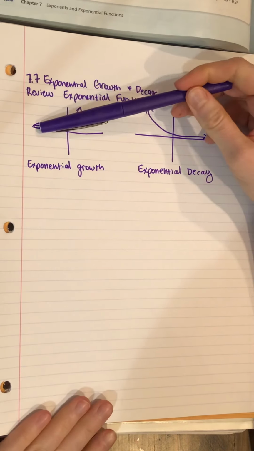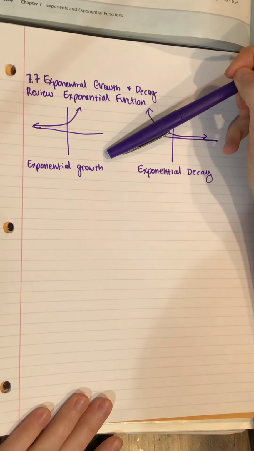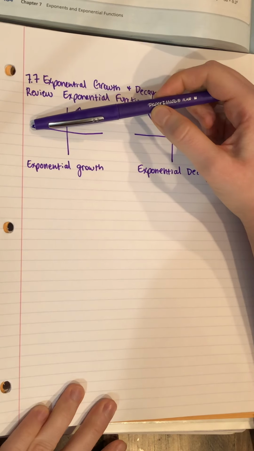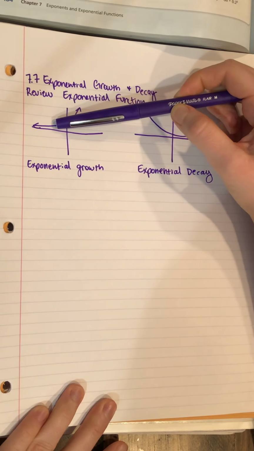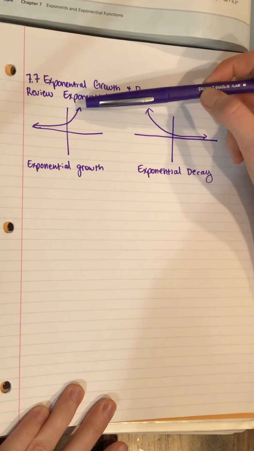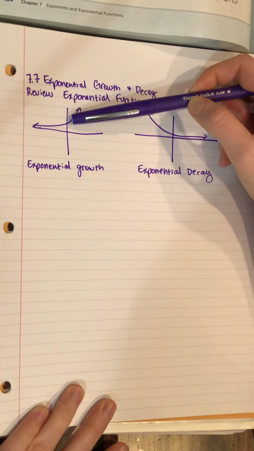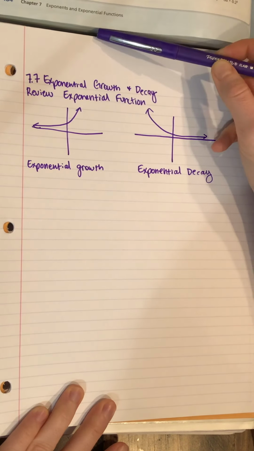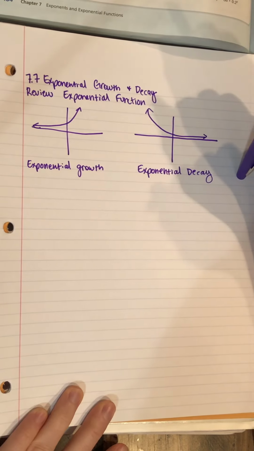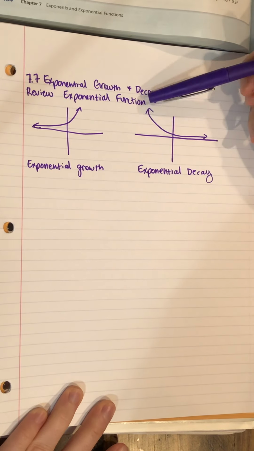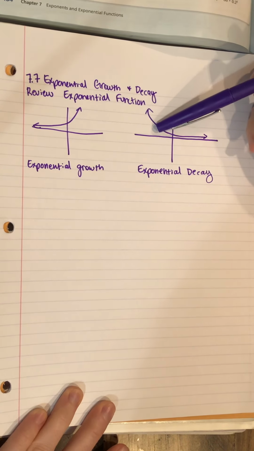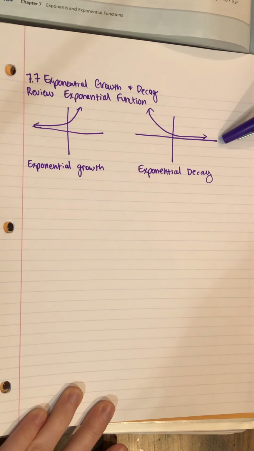Okay, and it's pretty easy to tell just by looking at the graph. You always read a graph like you read a book, left to right. So from left to right, this graph is going up, up, up. And you can see by this arrow that it's just going to continue going up forever and ever and ever. This one, as you read from left to right, it's going down, down, down. And it's actually going to go down more and more forever and ever. So that's decay.